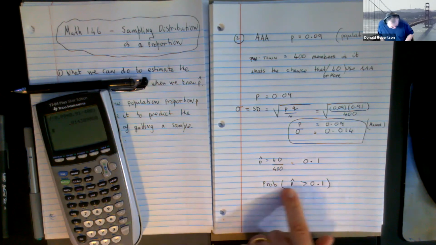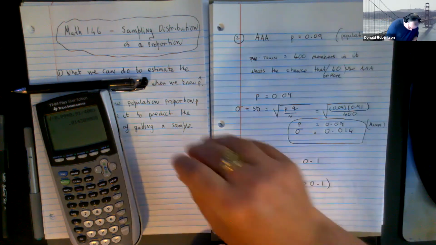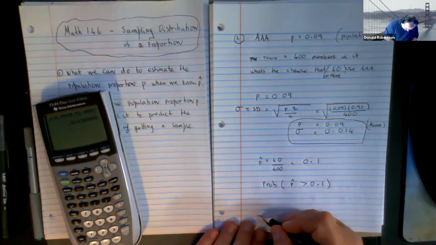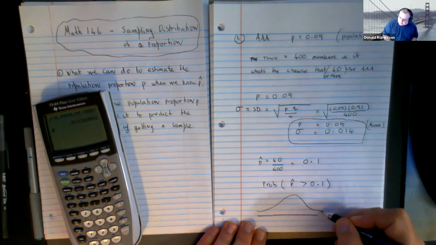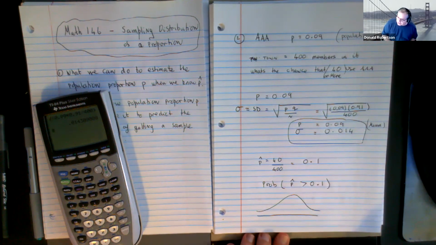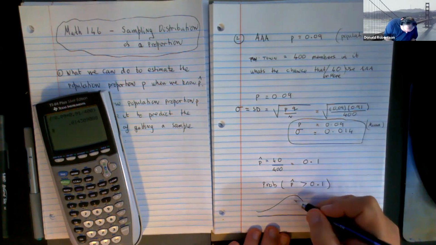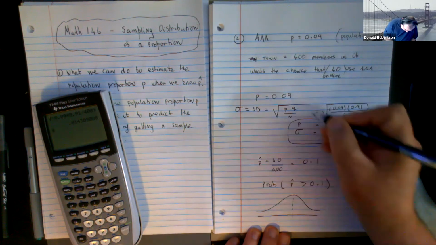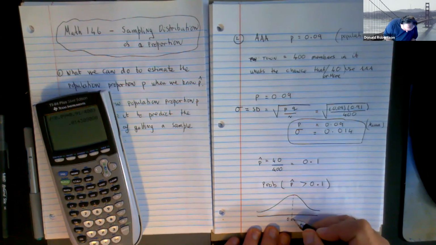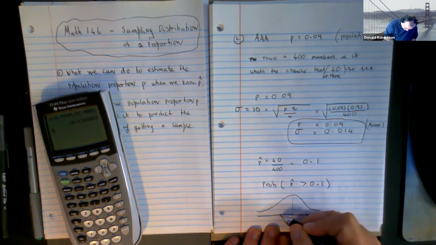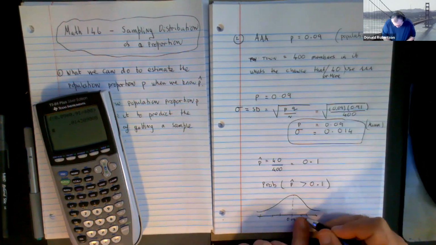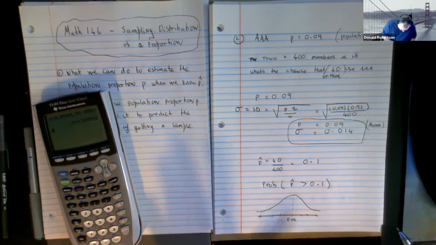Now, this is going to use the normal distribution, so we're going to be using SALT to get the answer. Now, right in the middle is the p. And if I wanted to, I could do 0.01, 0.14, 0.14, but I don't need to do that.